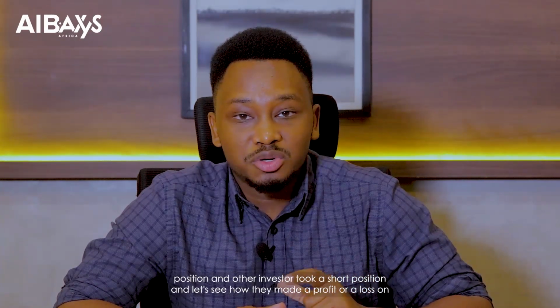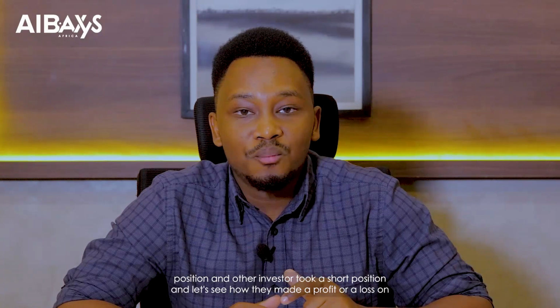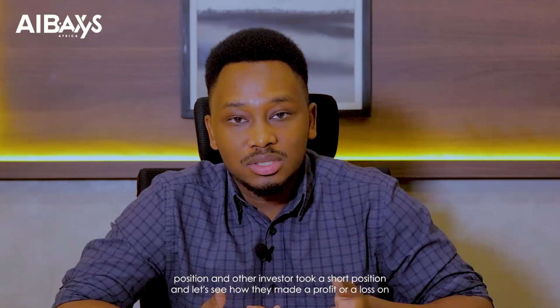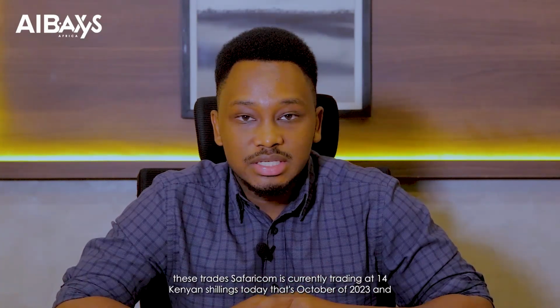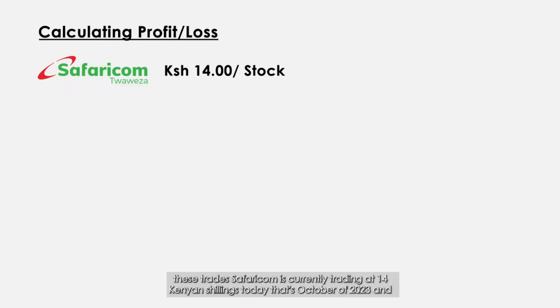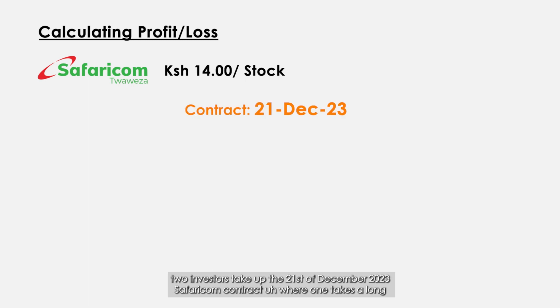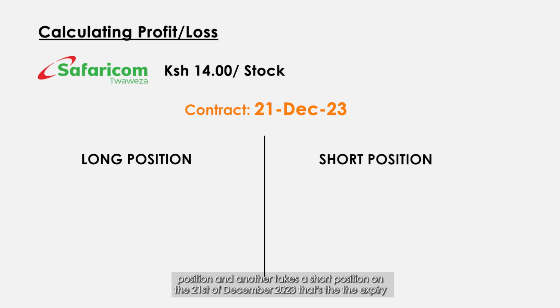Having understood this, let's now look at two scenarios where one investor took a long position and the other investor took a short position, and let's see how they made a profit or a loss on these trades. Safaricom is currently trading at 14 Kenyan shillings today, that's October of 2023, and two investors take up the 21st of December 2023 Safaricom contracts where one takes a long position and another takes a short position. On the 21st of December 2023, that's the expiry date, the contracts expire and both positions are closed out.